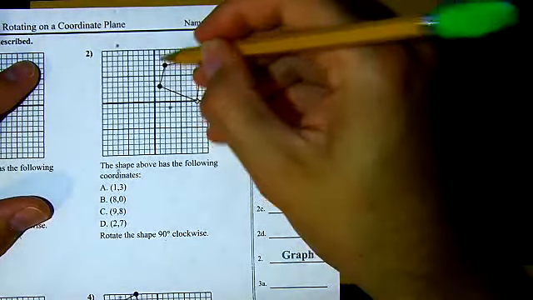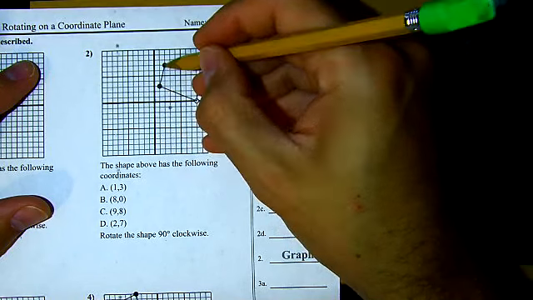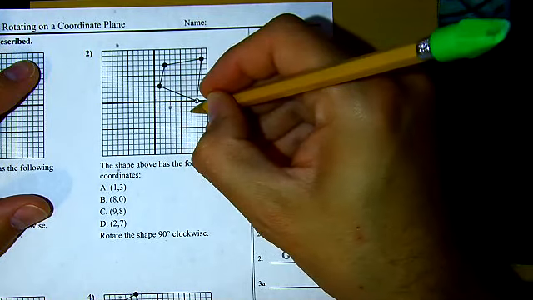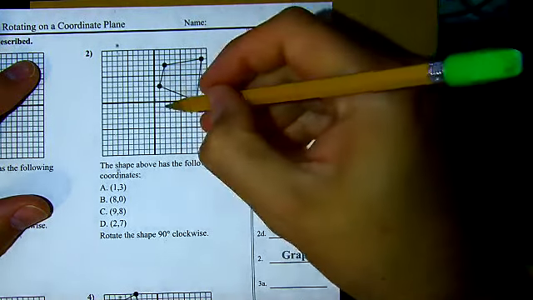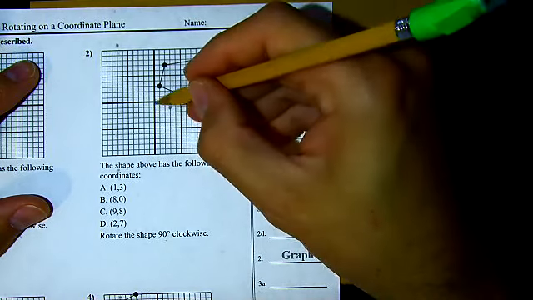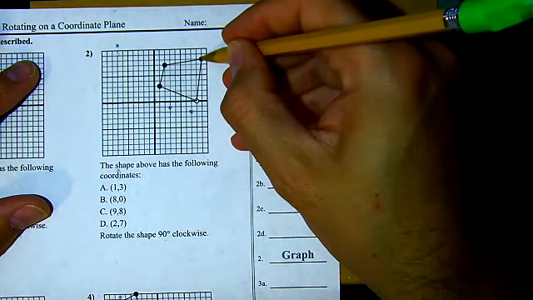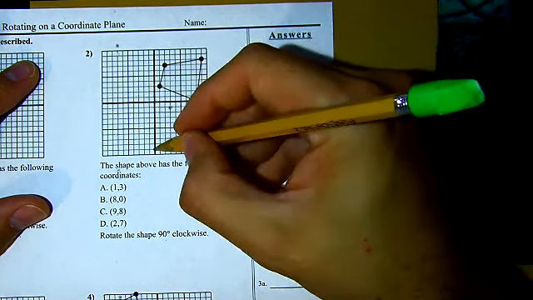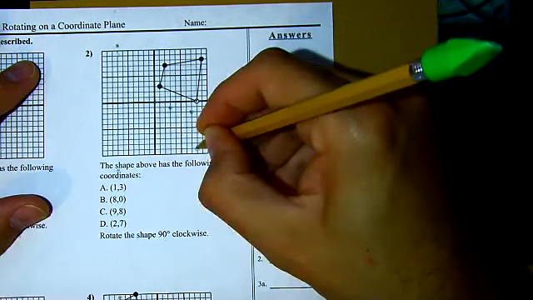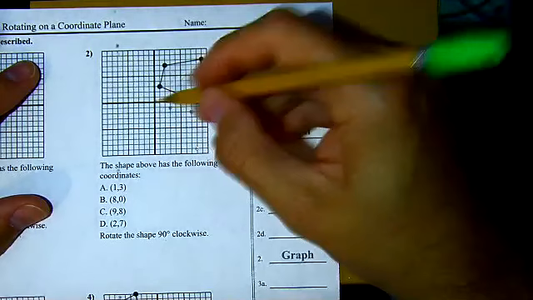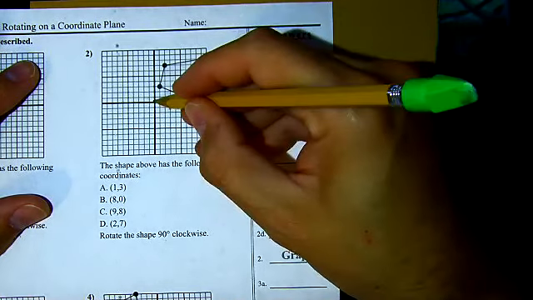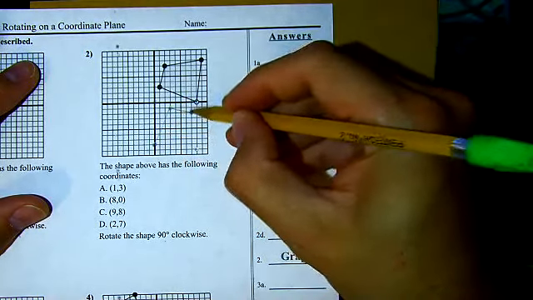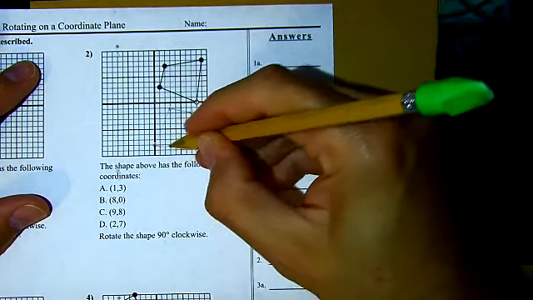So let's try this one. For this one we have to go 2 over and 7 up. So what we do is we actually go 2 down and 7 over. So that right there is that point. For this one we'd go 9 over and 8 up. So what we do is we go 9 down and 8 over. Then for this one we go 8 over and we don't go up or down. So we go 8 this way and we don't go left or right. So your new shape should look like that.